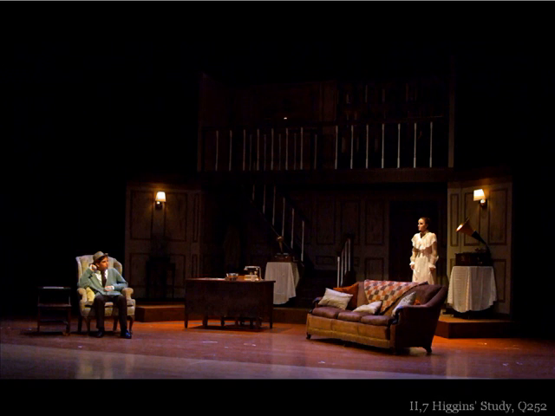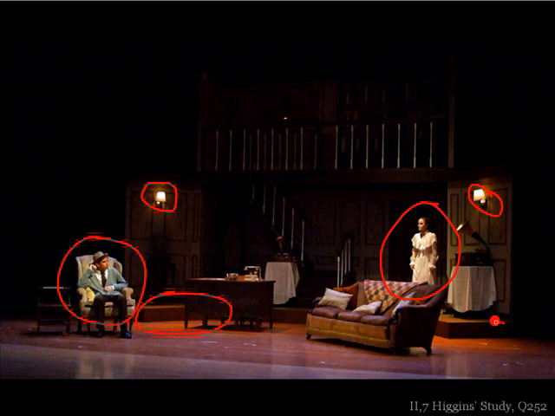What's really lighting this scene are the specials on Higgins and Eliza, the practicals and their motivated lights, and that's pretty much it. That's how we're creating the focus, and it's all the rest of the lights at low intensity that's kind of creating that mood and anchoring all these other lights.